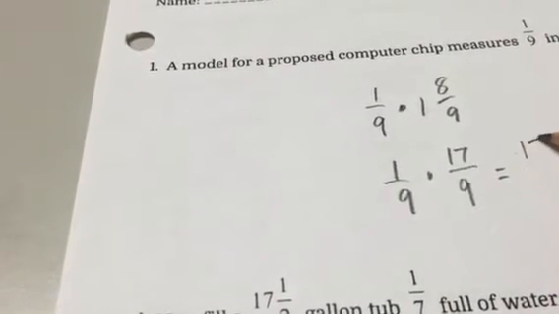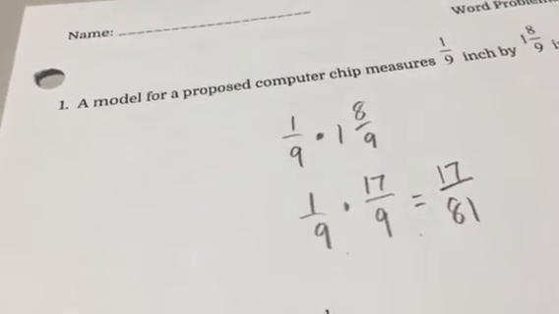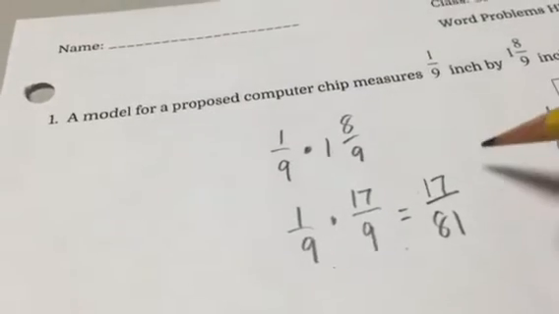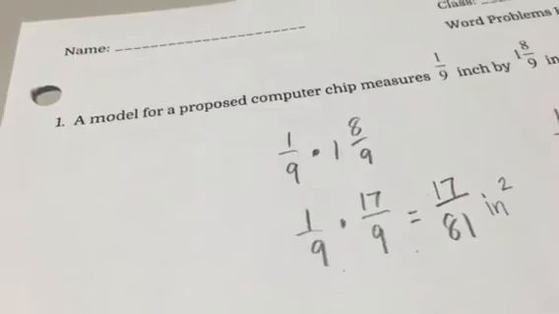1 times 17 is 17. 9 times 9 is 81. So since I'm finding area, my label would be inches squared.